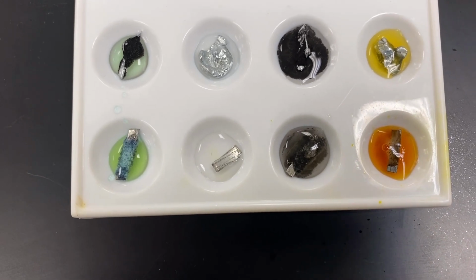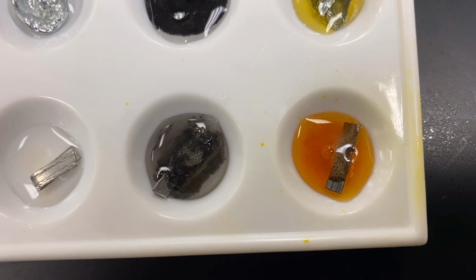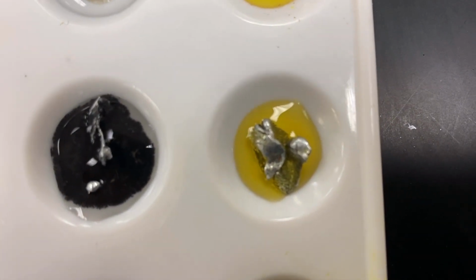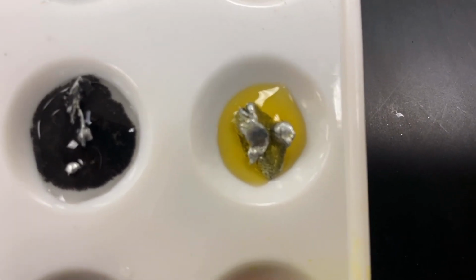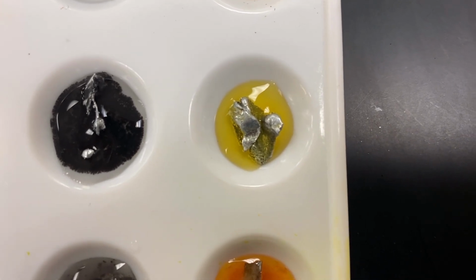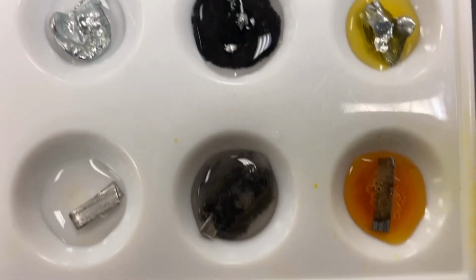I also want to draw your attention, this reaction particularly is still going. Not as fast, but it's still going. This one took quite a few minutes to start reacting, but regardless, we still do see the bubbles there. So there is some reaction happening there. And in my opinion, these two are just so beautiful.